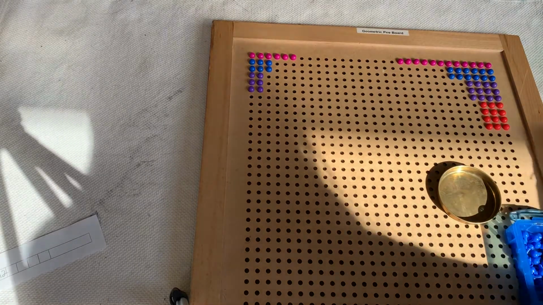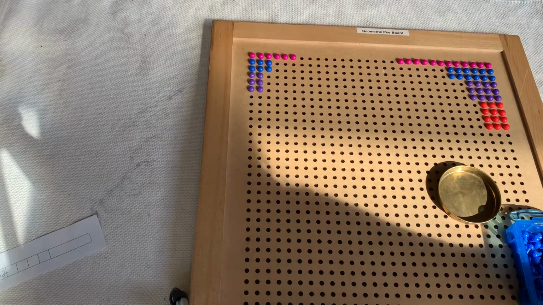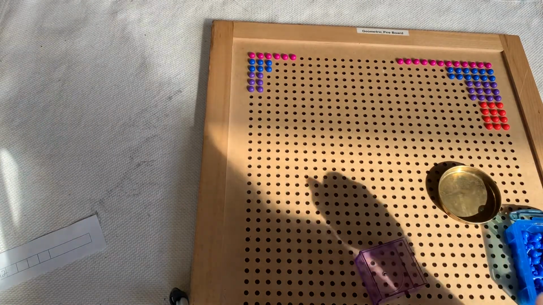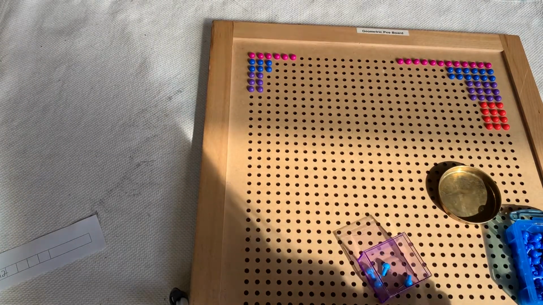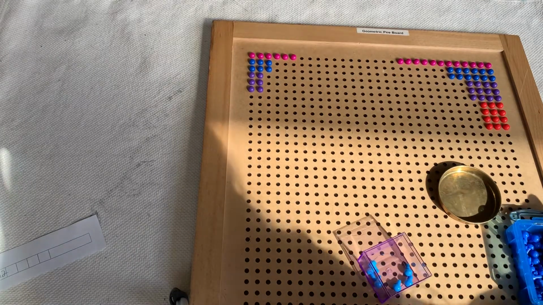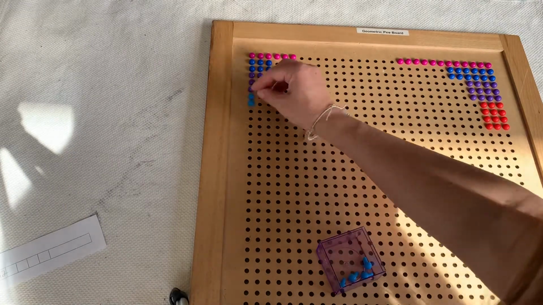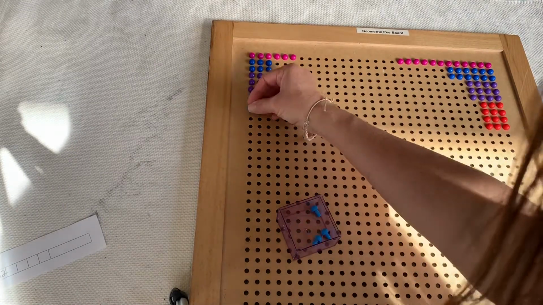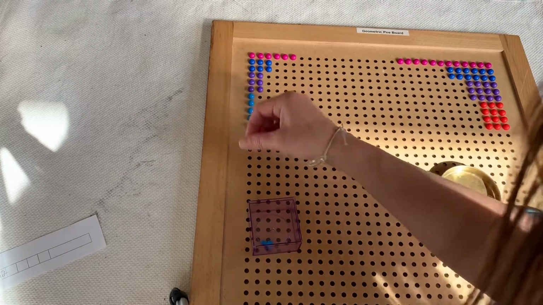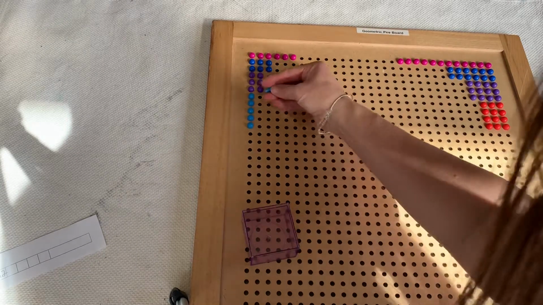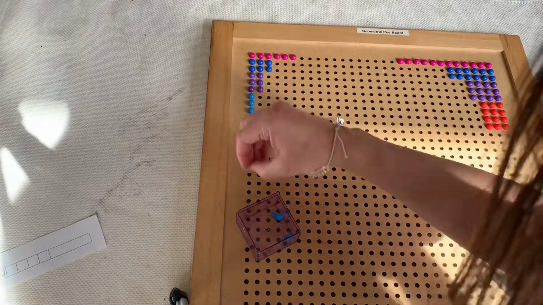Let's see if 5 is a factor of 6. 2, 4, 6. Then 1, 2, 3, 4, 5, and 6. Oh, 5 is not a factor of 6.